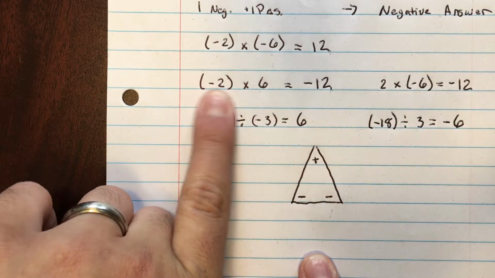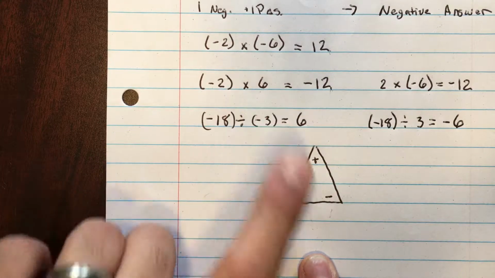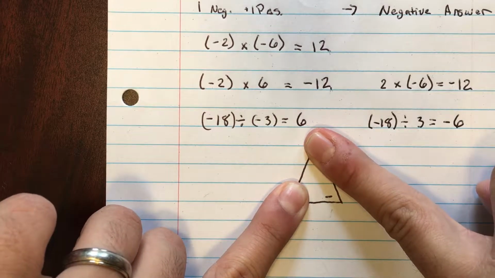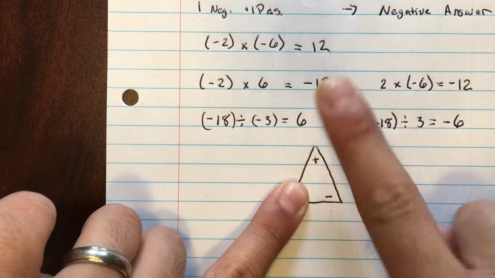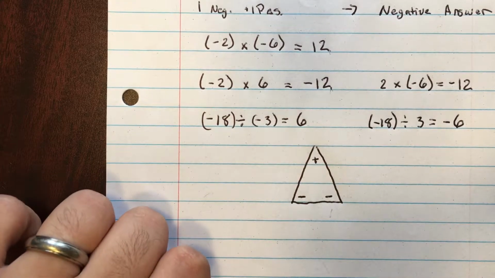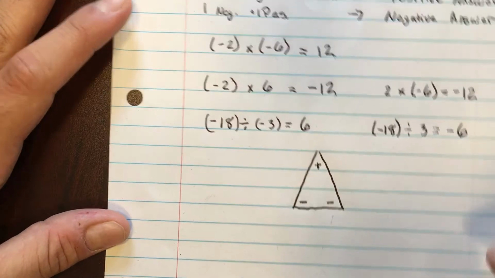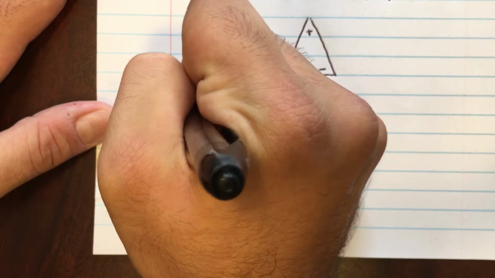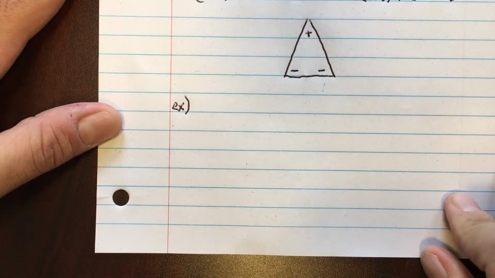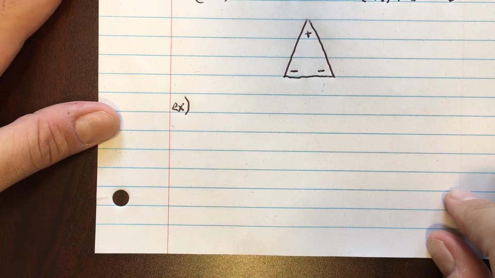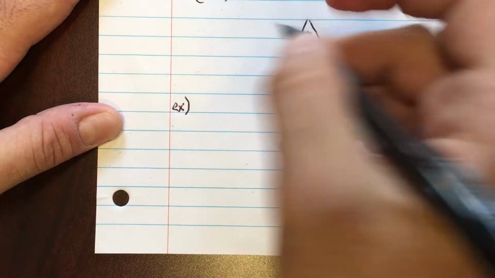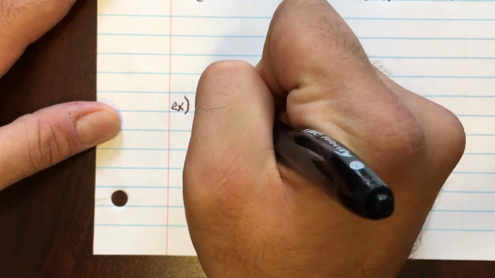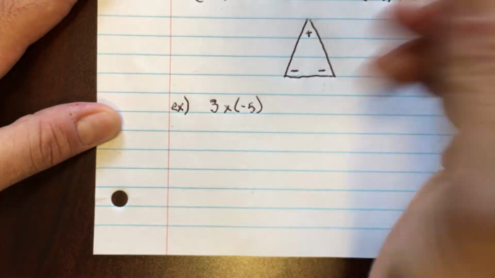If I have a negative 2 times 6, you're going to have a negative that's being covered up, the positive that's being covered up, and now you have the negative sign that's left. That's why it's a negative 12. Okay? Now, I'm going to give you a couple examples. I hope you stop the video and try these examples, and then I'll come back and review them with you. So let me write a couple examples for you. 3 times negative 5.